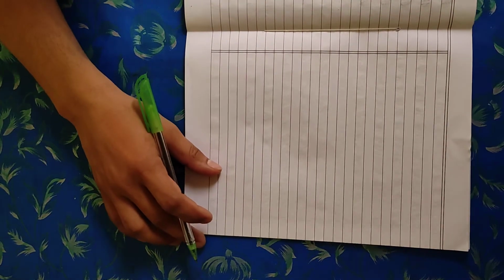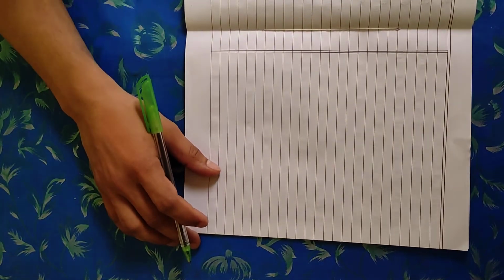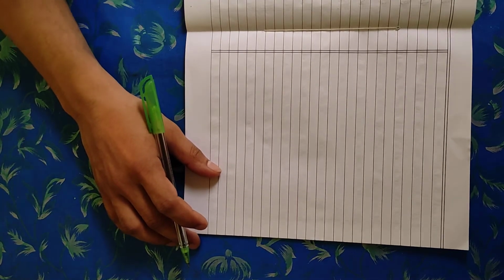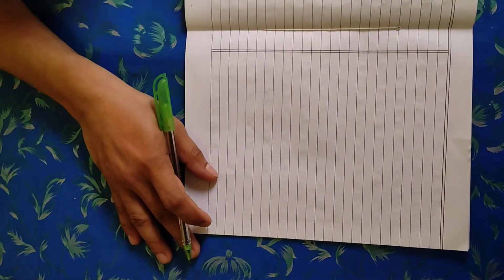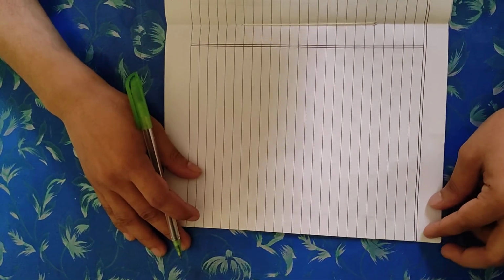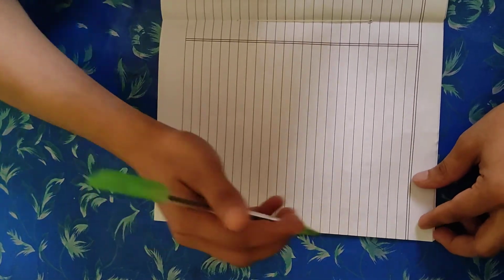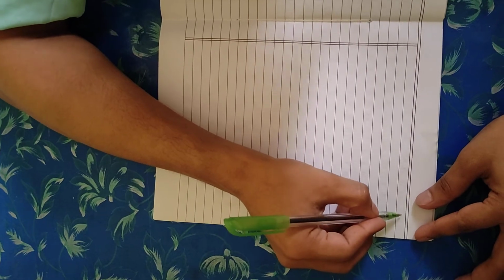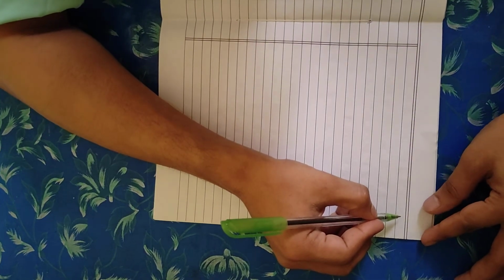Now, we will start another topic, and that is how to write the Arabic alphabet. We are going to start writing every Arabic letter. We can start from Alif. How Alif will be written. Okay? How to write Alif.